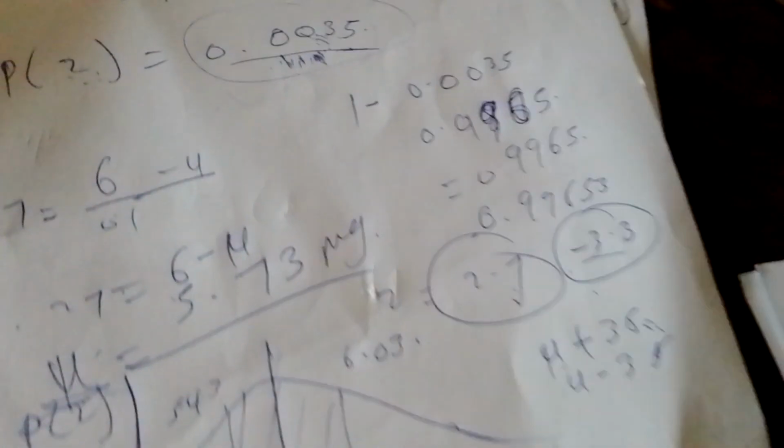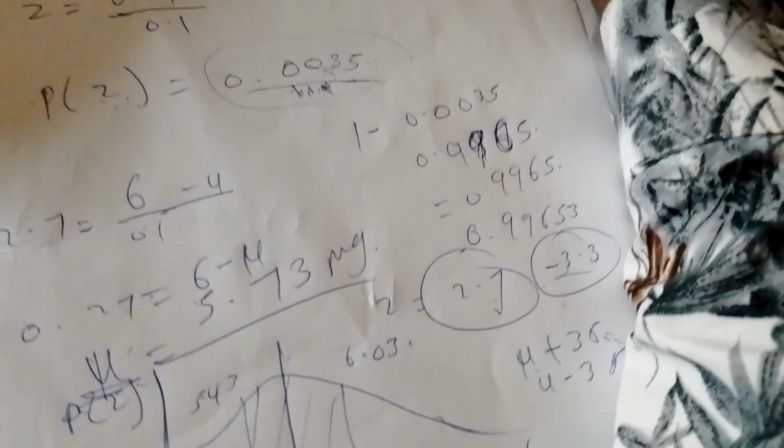Yes, so basically that is all on standard deviation. This is really long, but I hope it's helpful. Then you can find more material online if this is not enough.